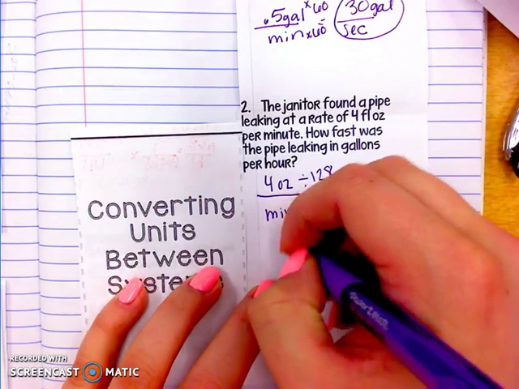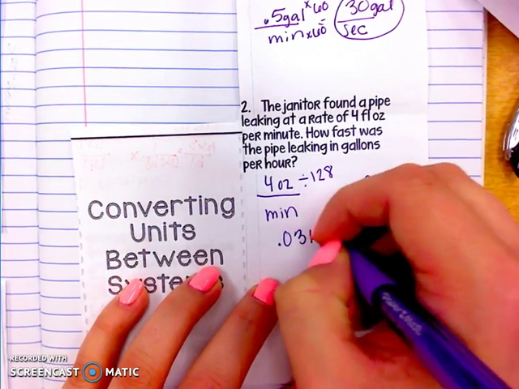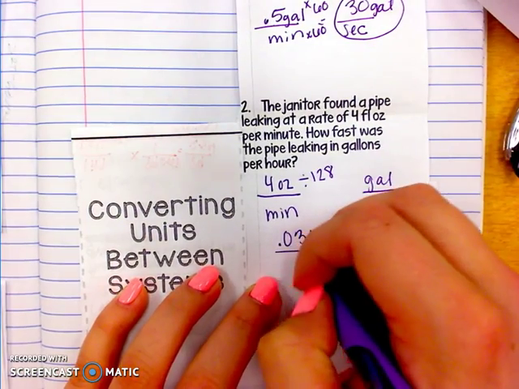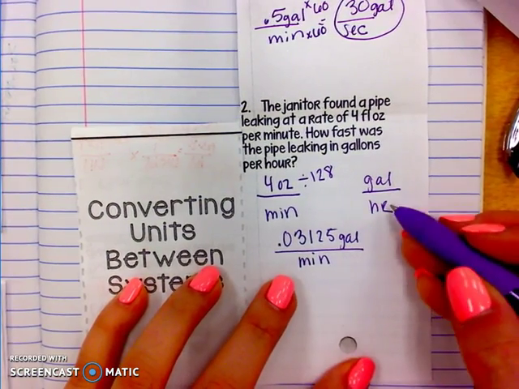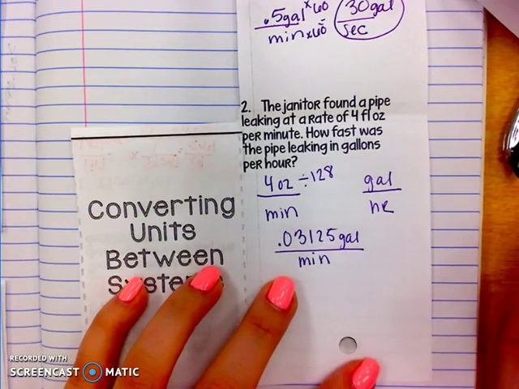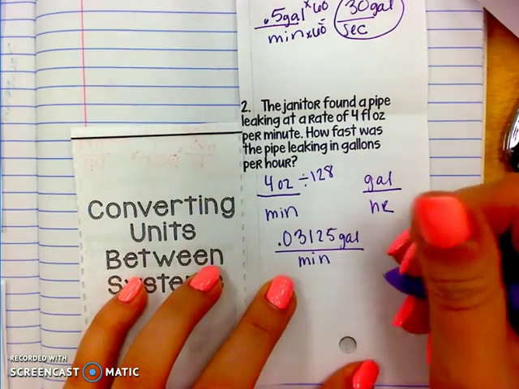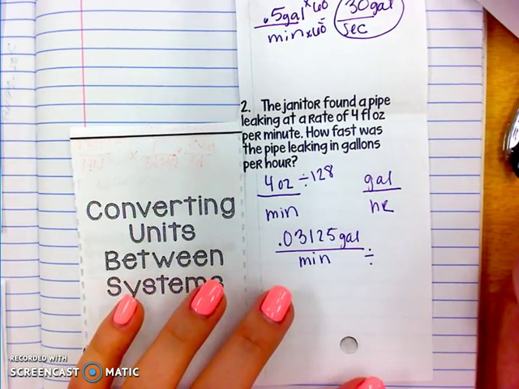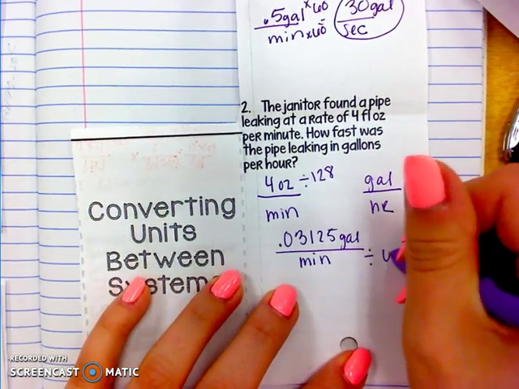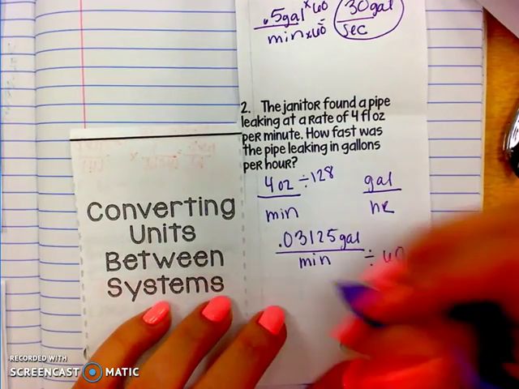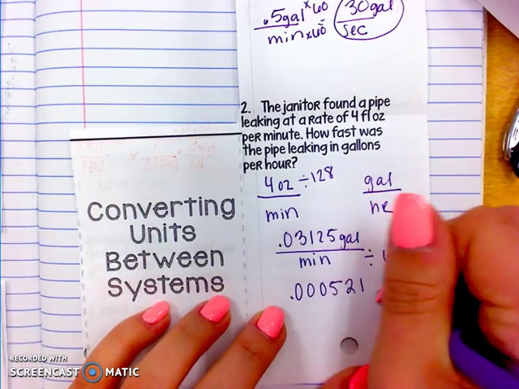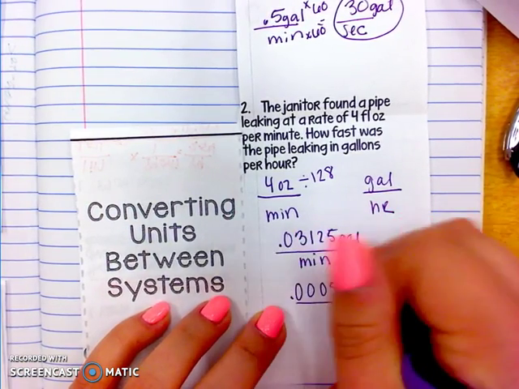And so I have 0.03125 gallons leaking per minute, but I know that there are 60 minutes in an hour, so I'm going to divide by 60, and it'll give me 0.000521 gallons leaking in an hour.